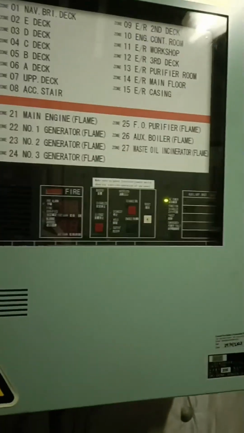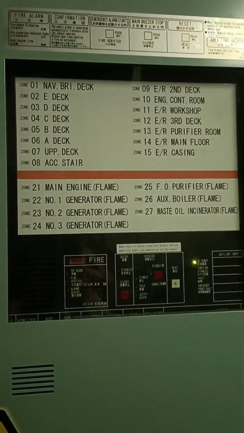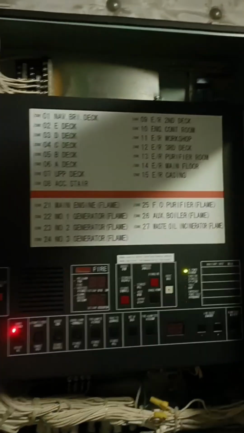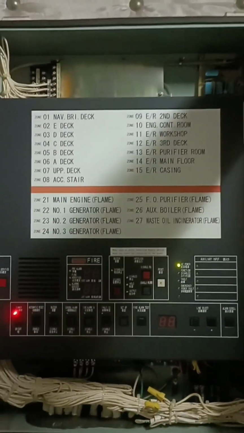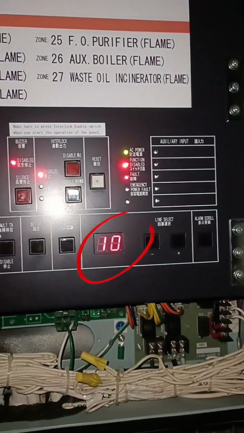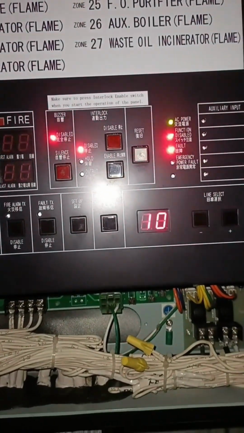Here is our fire alarm system panel, and as we can see, only the zones are displayed in here. Now as we can see, the alarm is coming from zone 10.